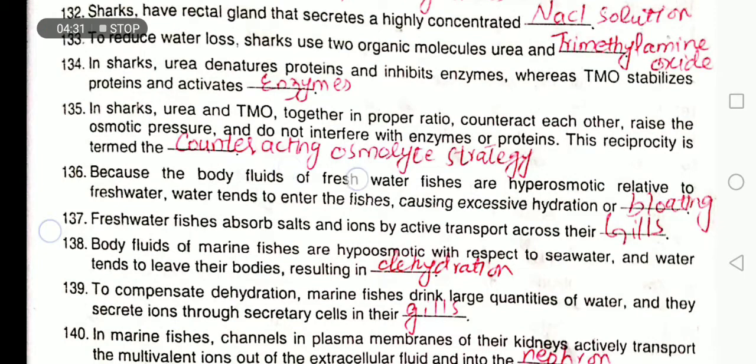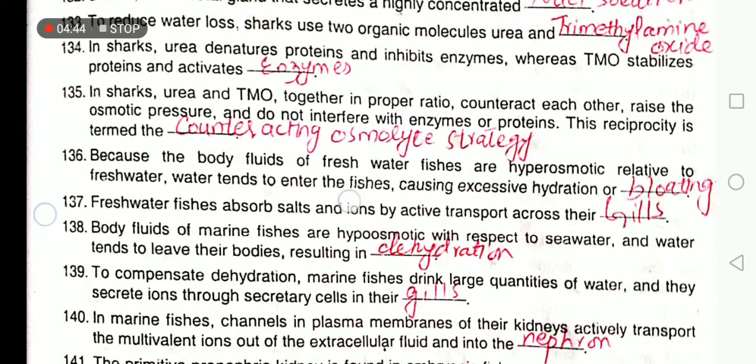Because the body fluids of freshwater fishes are hyperosmotic relative to the freshwater, water tends to enter the fishes, causing excessive hydration or bloating. Freshwater fishes absorb salts and water by active transport across their gills.